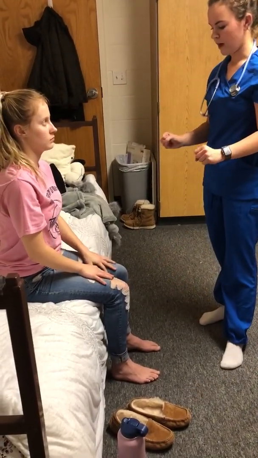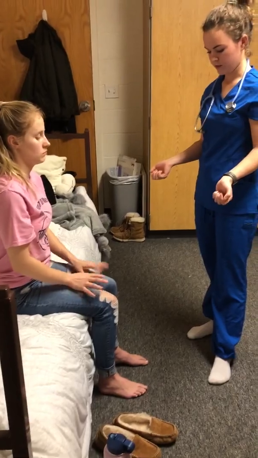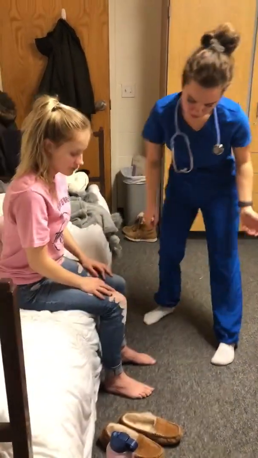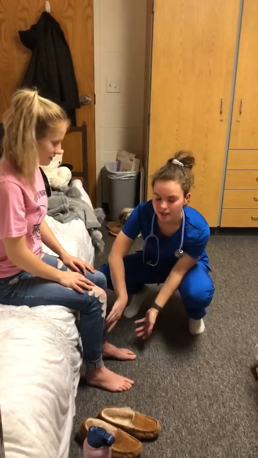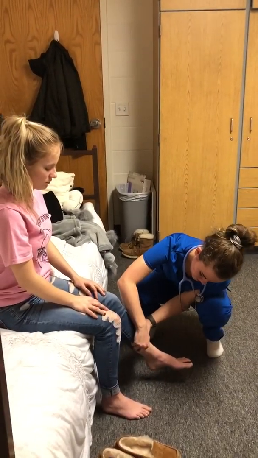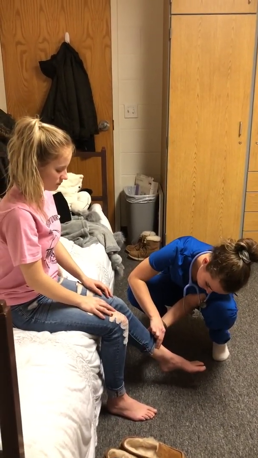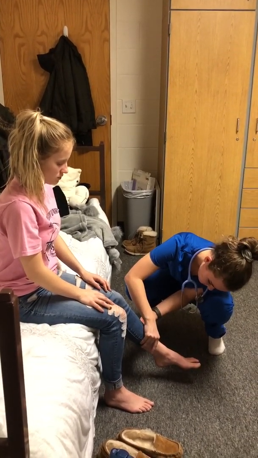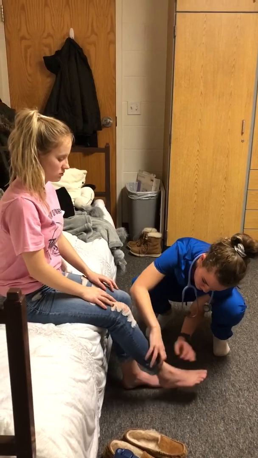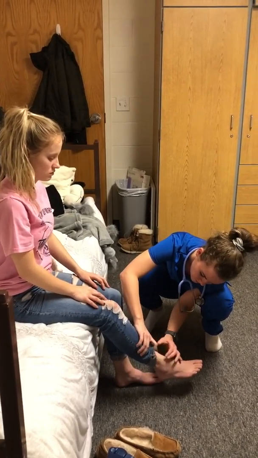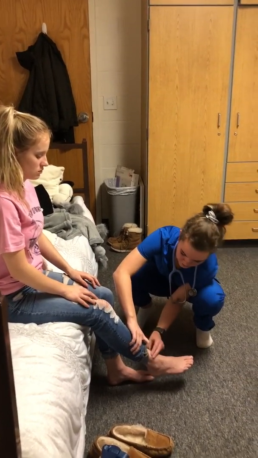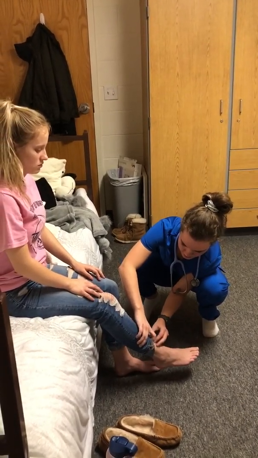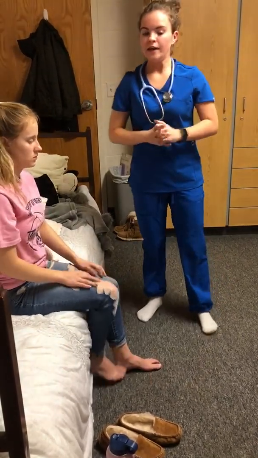How is it moving your fingers and toes? Is everything okay with that? Yep, I can move all 20. Okay. And then I check for peripheral edema in her legs. Okay, and there isn't any there.